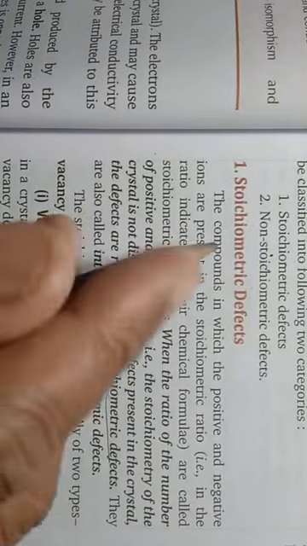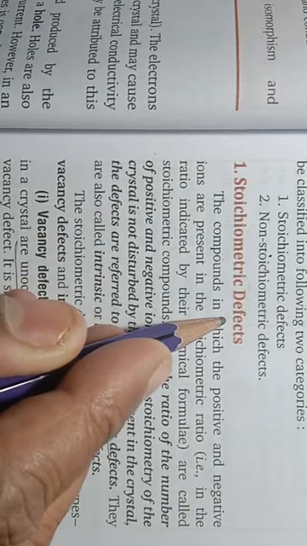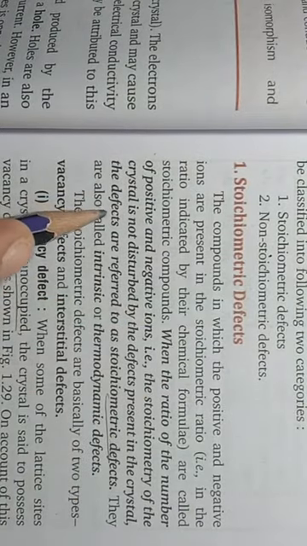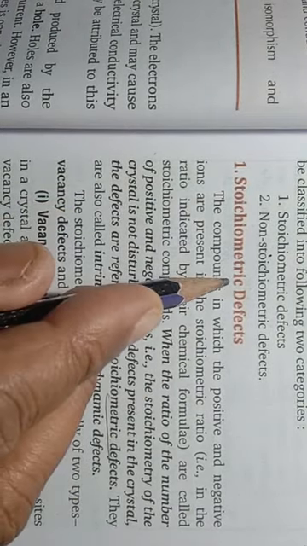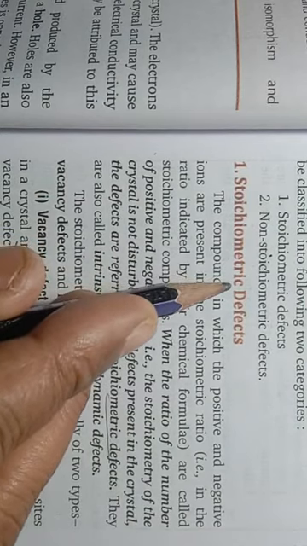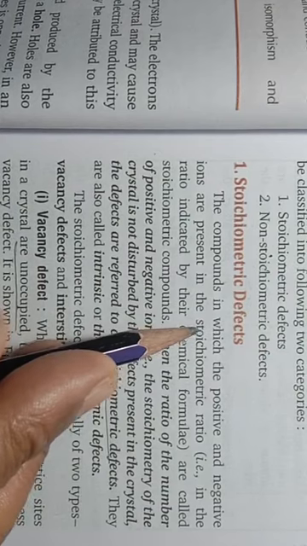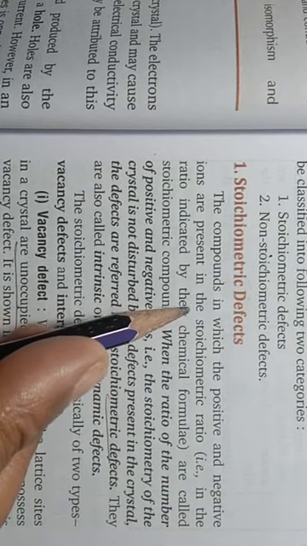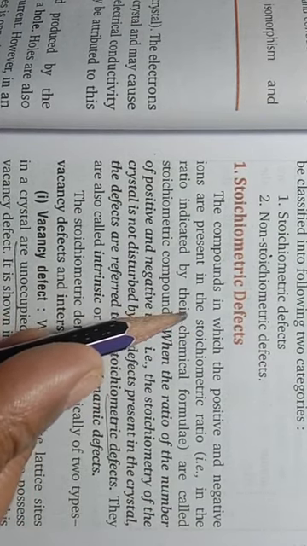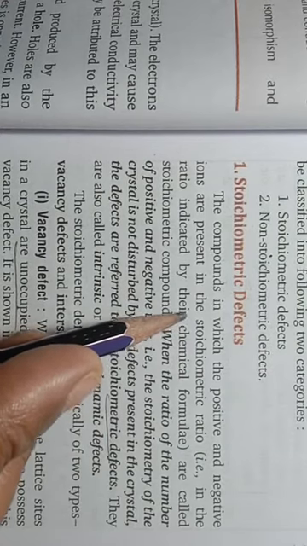So first is stoichiometric defects. These are the point defects which do not disturb the stoichiometry of the compound, and are called stoichiometric defects or intrinsic or thermodynamic defects.